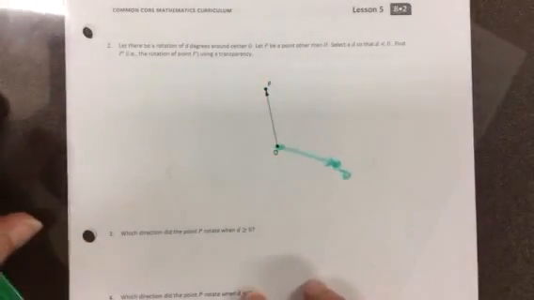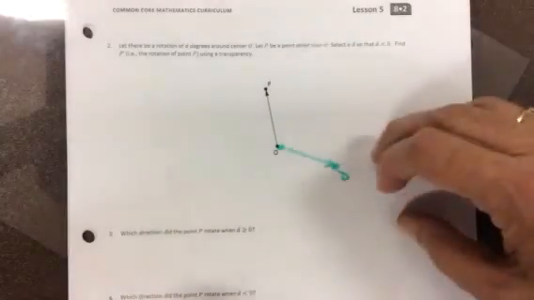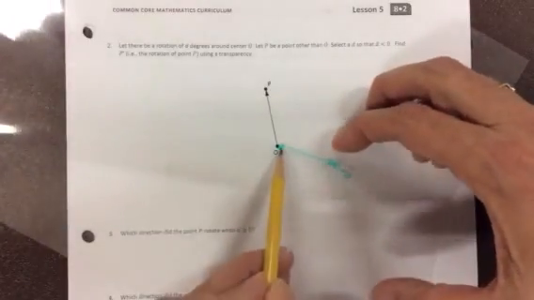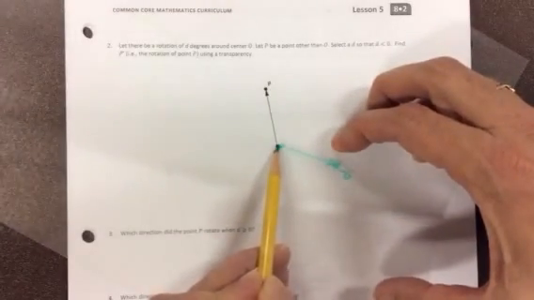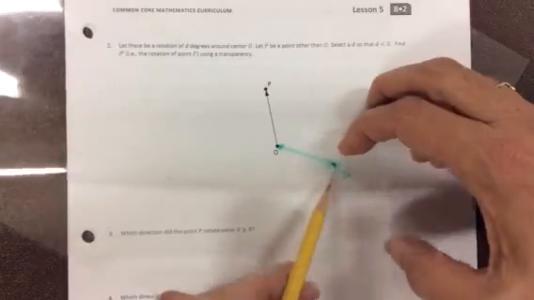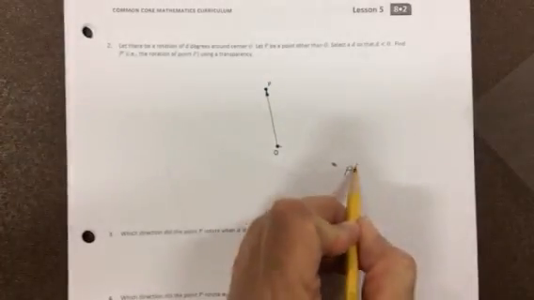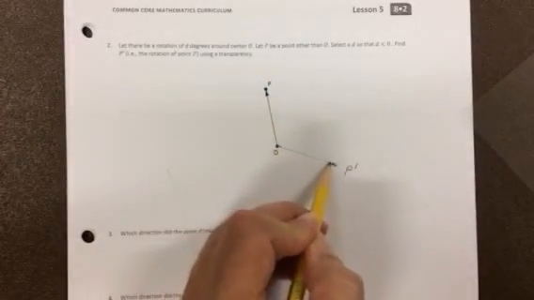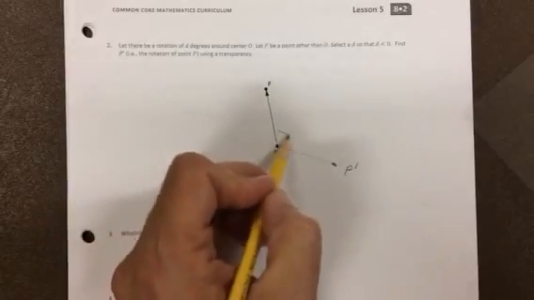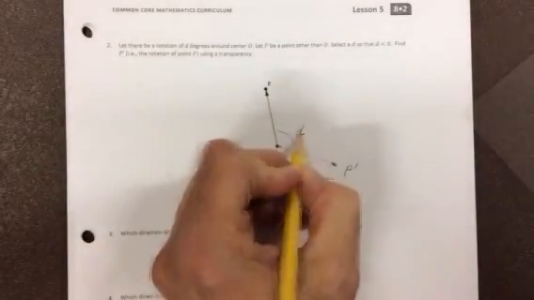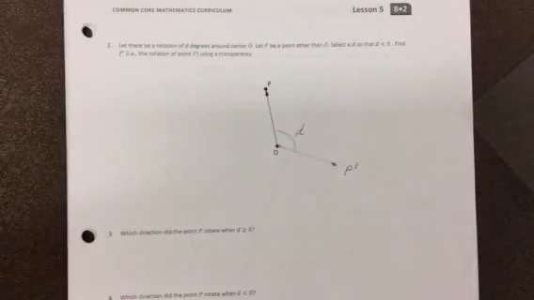So I'm going to go way down here. So there's my rotation. Point O didn't move, point P did. So there's P prime. I'm going to connect it with the radius, and then we should have labeled this D. There's my degree of rotation there. So there we go.